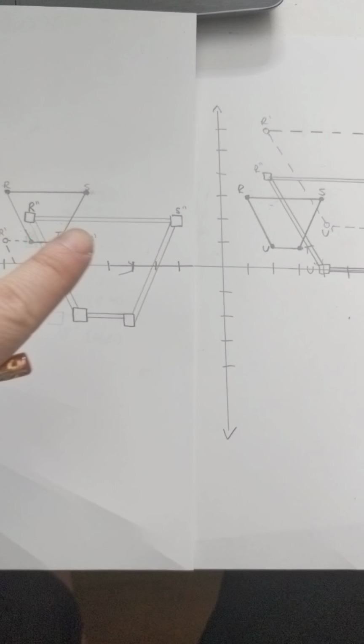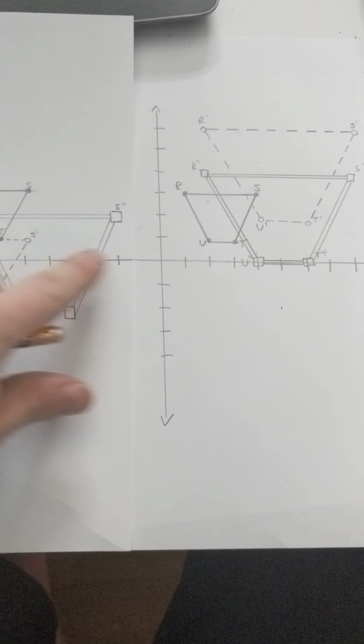And then it says, are A, B, C, D, and E, F, G, H in the same location? So that was what basically we just answered. No. It's going to be translated up 2 in the second one. Right? That's what we saw. So it's not going to be the same location. This one is translated up 2 in the second one. So hopefully that makes sense to you.